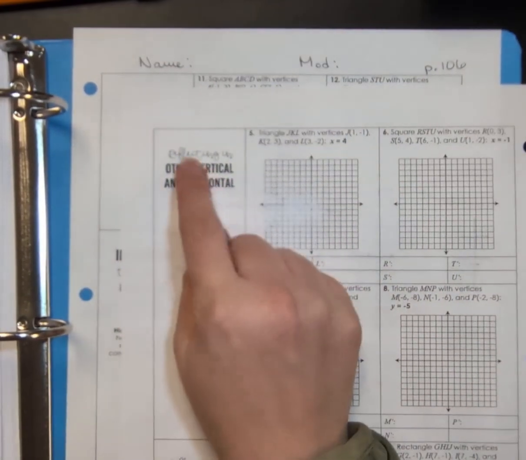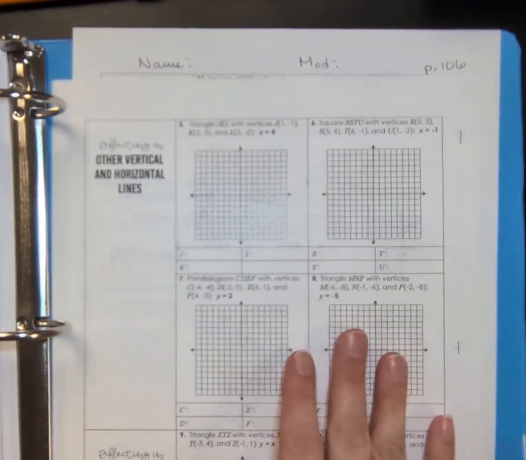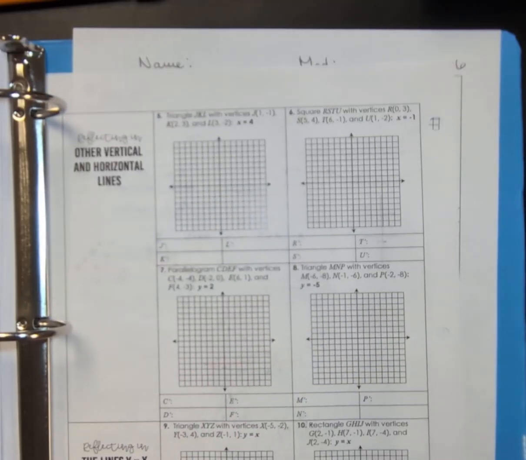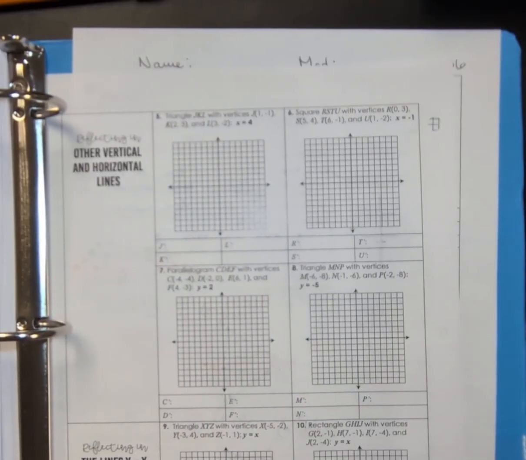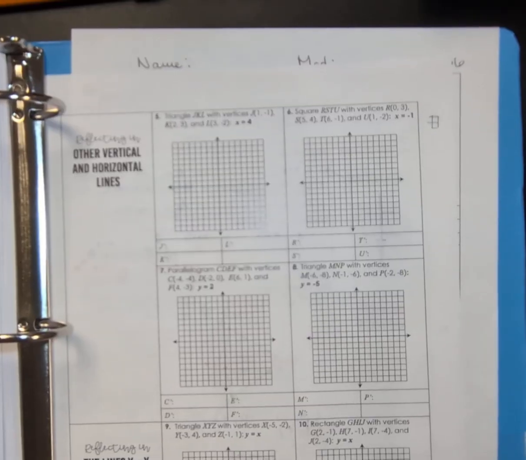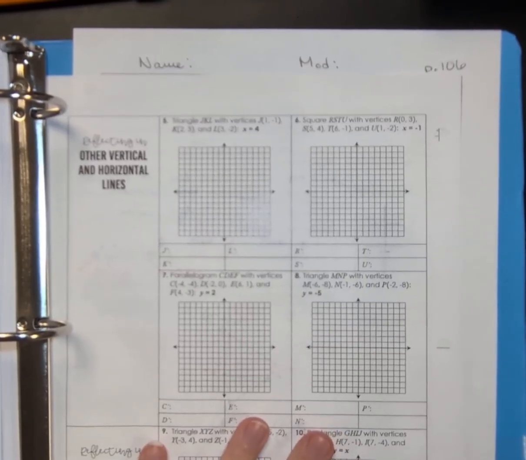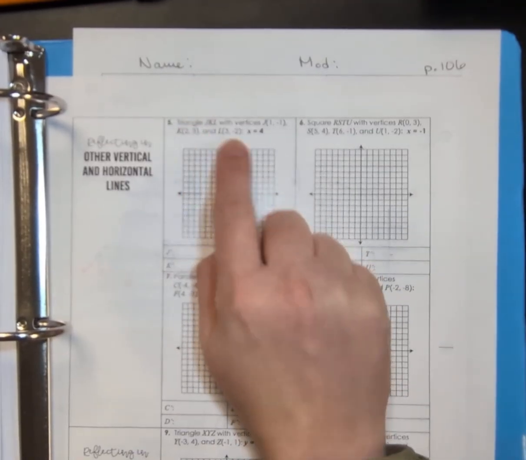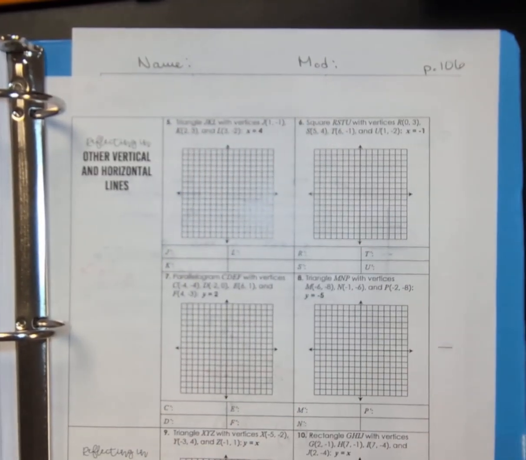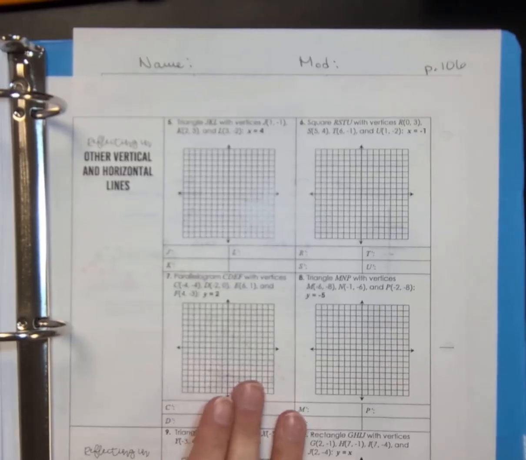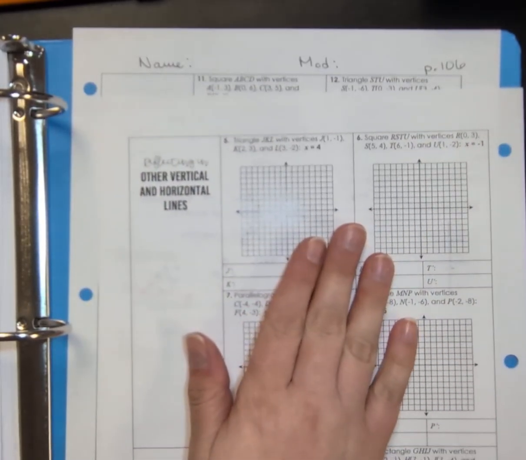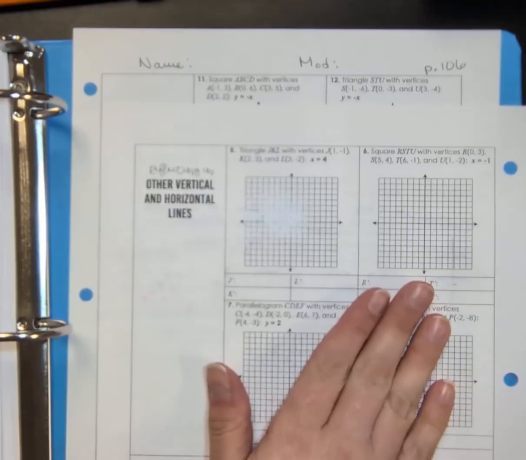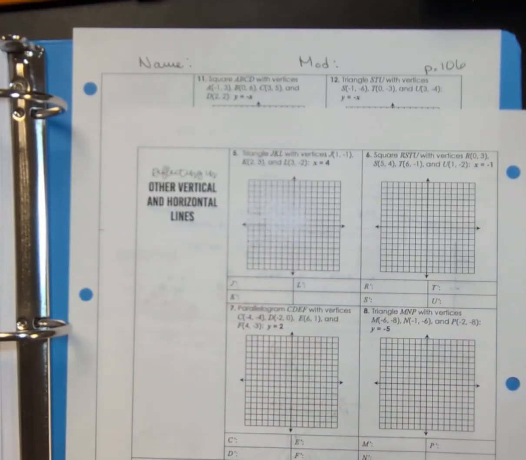Okay, so now we're going to reflect over other vertical and horizontal lines. So this is the x equals and the y equals. Alright, so for an x equals, I'm going to let Colette pick. Colette, do you want to do a triangle or a square? Triangle? Alright, so we're going to do a triangle. So for our triangle, again, did they already graph it for you? No, you gotta graph it.